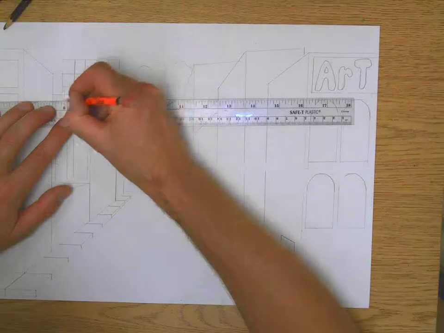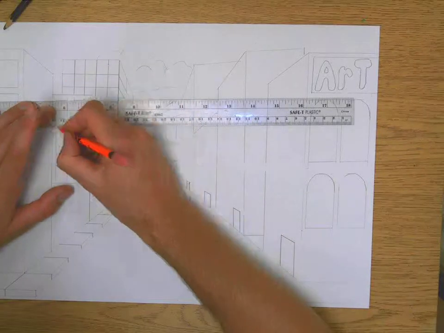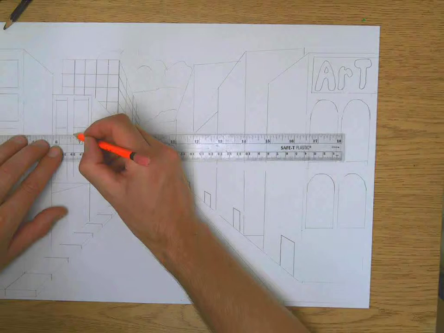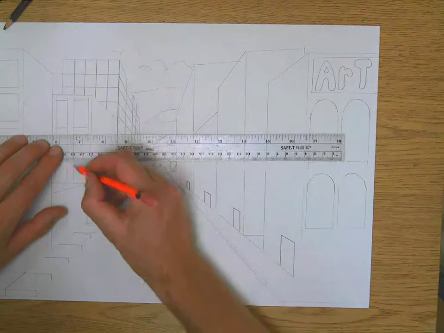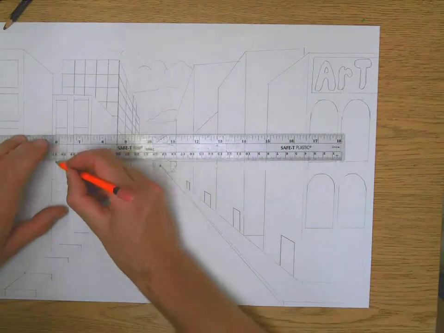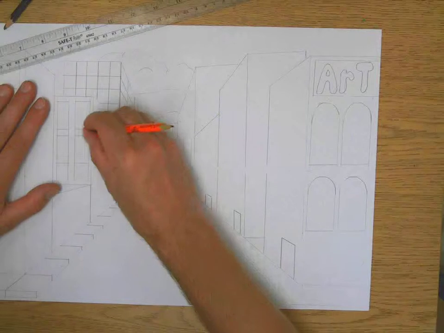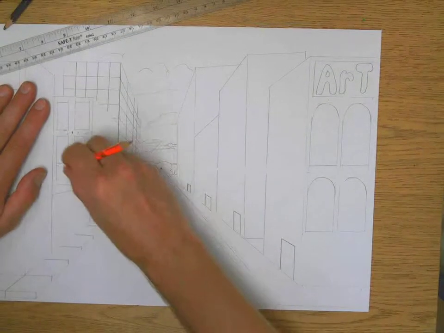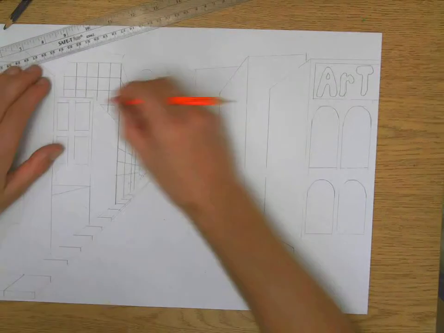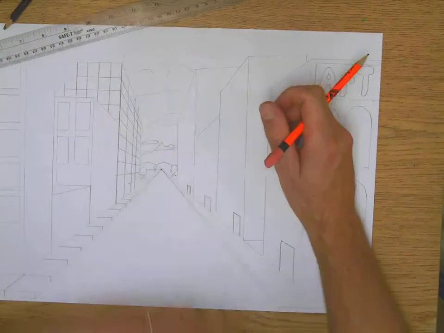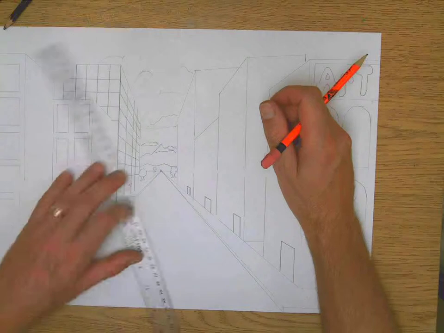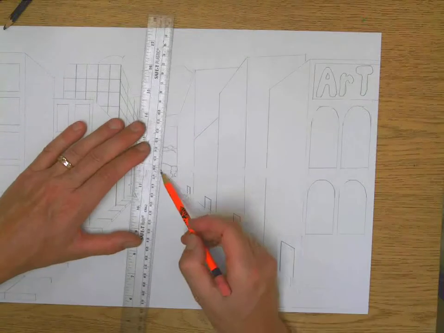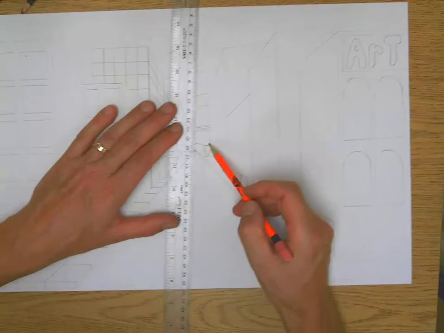and I might just use the same length window as the width of my ruler. Okay, so there's some windows right there, and oh, I almost forgot the lines that go down the middle of the road, and these are really fun to do. And they're pretty easy too.